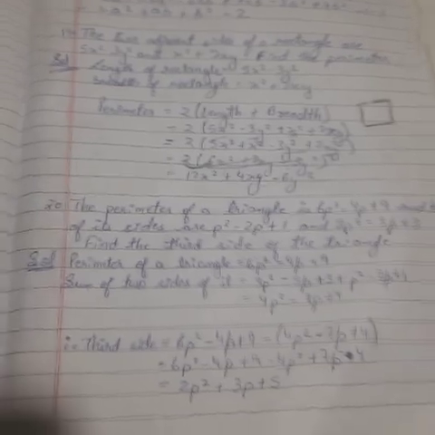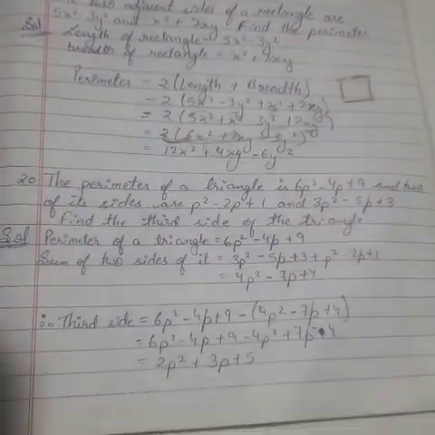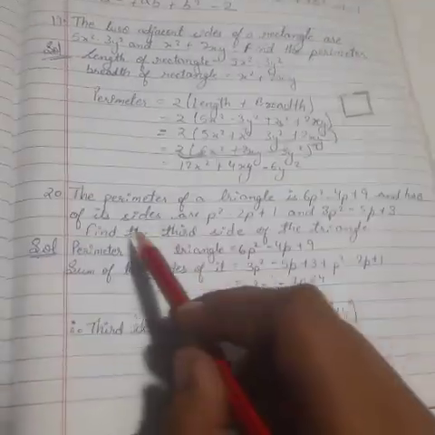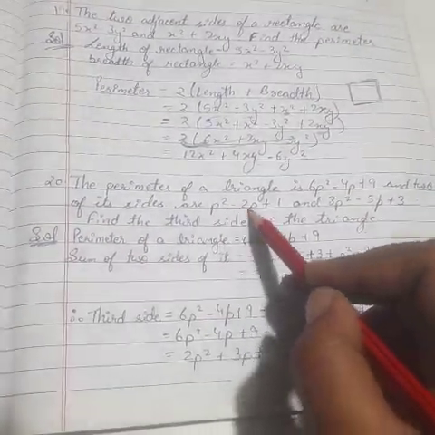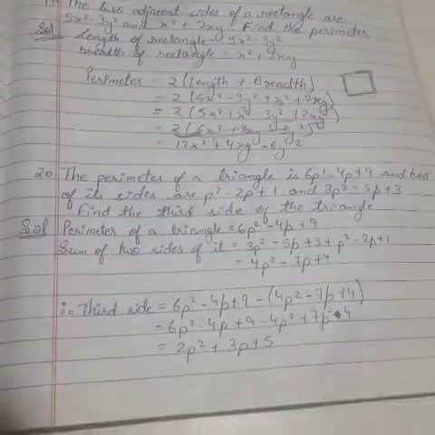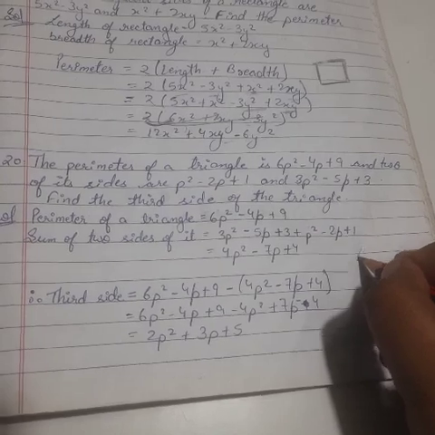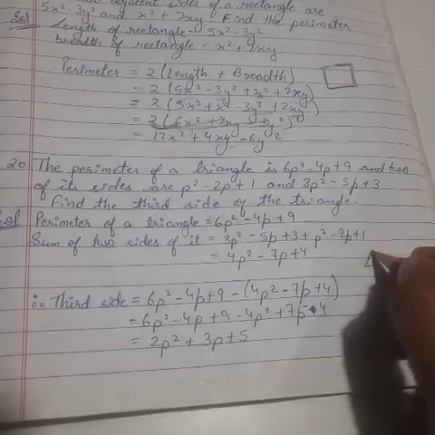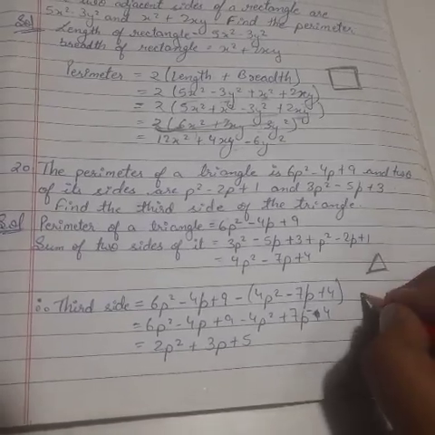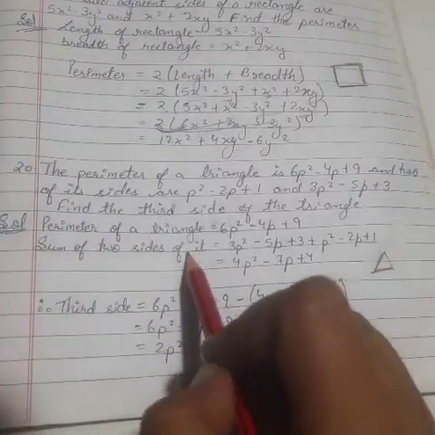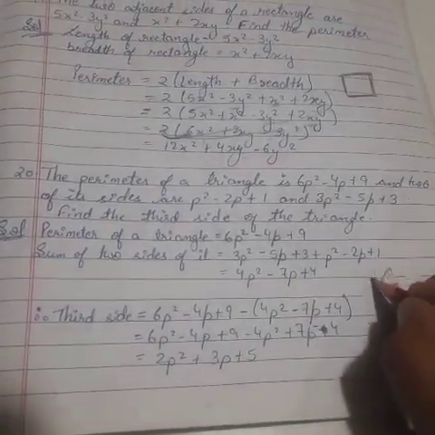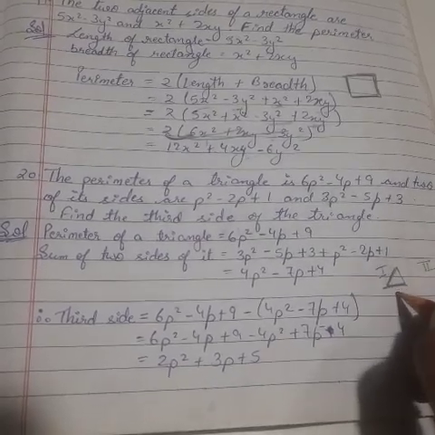Now let's look at question number 20. The perimeter of a triangle is 6p square minus 4p plus 9, and two of its sides are p square minus 2p plus 1 and 3p square minus 5p plus 3. Find the third side of the triangle. Children, what do we know? If this is a triangle, I have to calculate its perimeter, the boundary of a triangular thing. The formula is the sum of all sides. This is the formula to calculate the perimeter. So we have been given this side and this side. We have to find out the third side.